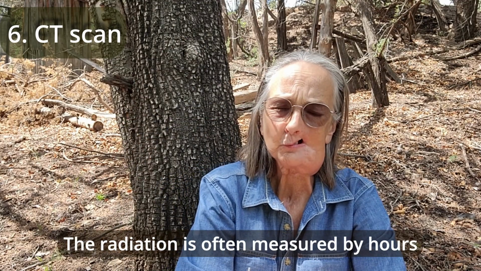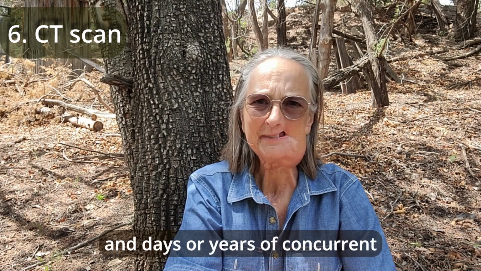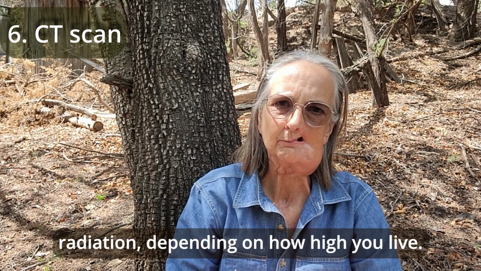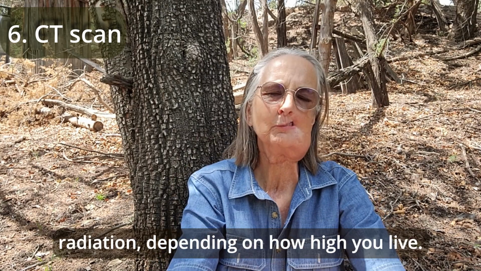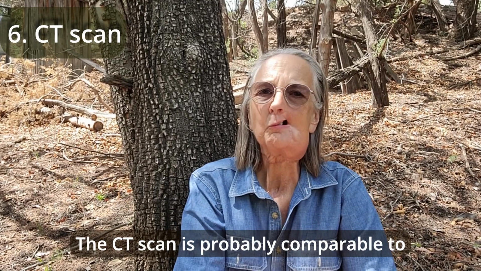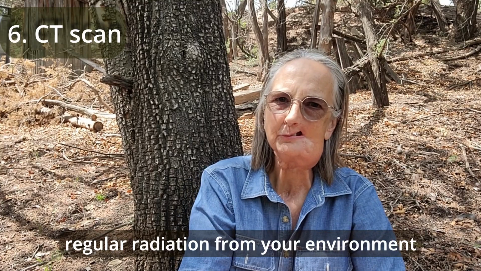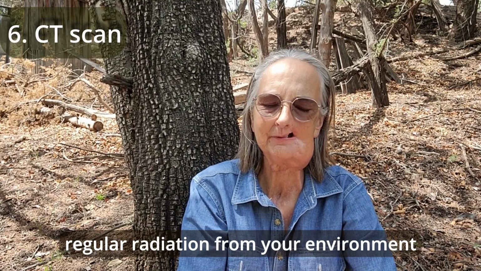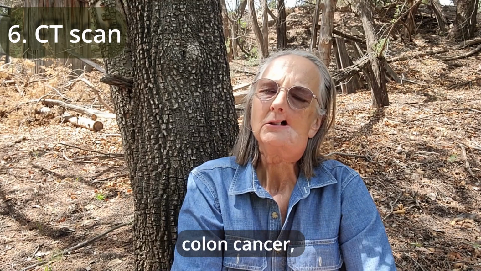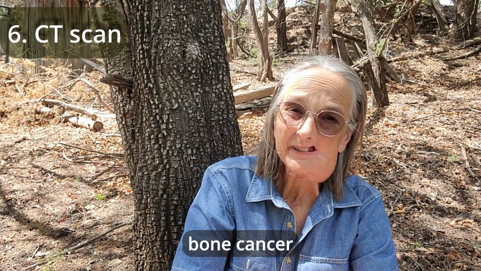The radiation is often measured in hours, days, or years compared to regular environmental radiation, depending on how high you live. So the CT scan is probably comparable to 3 years of regular radiation from your environment. CT scans are particularly good for colon cancer, lung cancer, bone cancer.